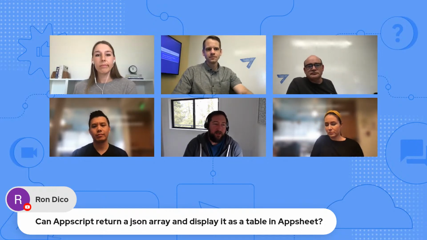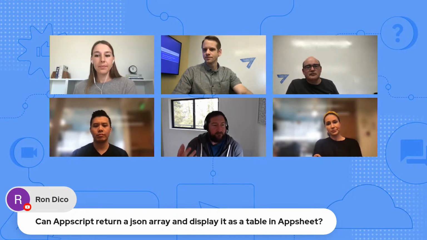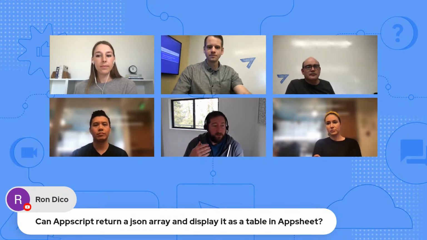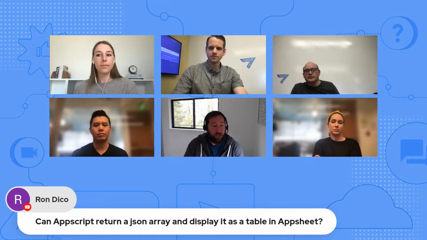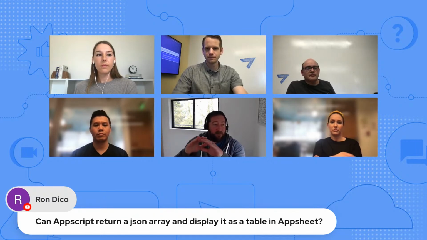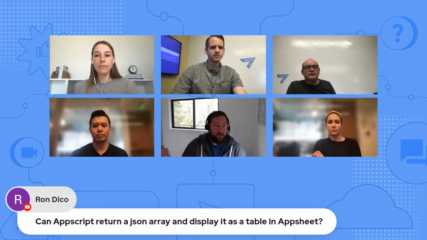That said, for right now, there is a fairly popular function that you can find if you search for import JSON AppScript. There's an AppScript you can add to your sheets that can query any API and then flatten that response into a tabular form. So that's something you could do today, and then connect your AppSheet app.